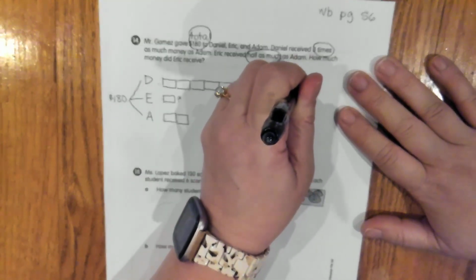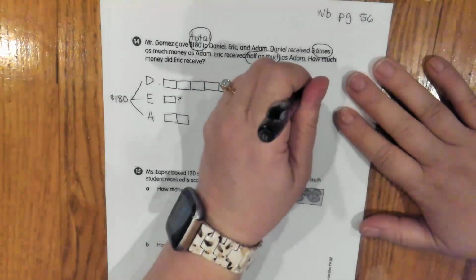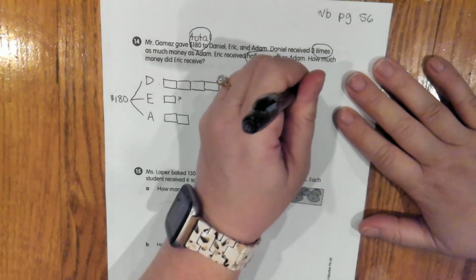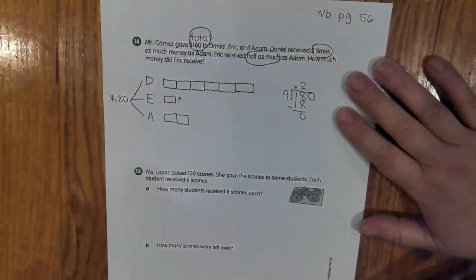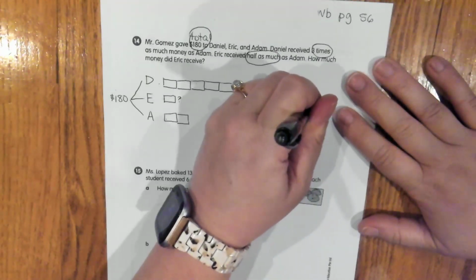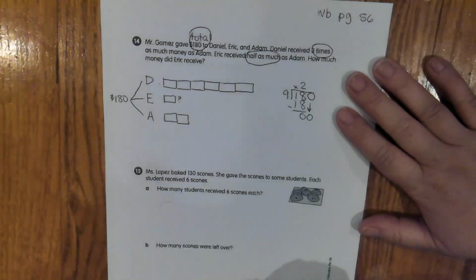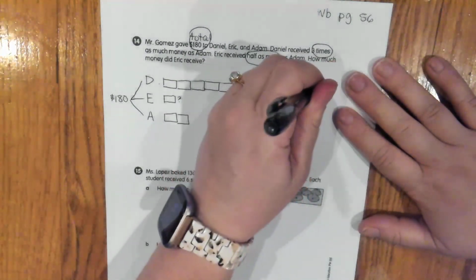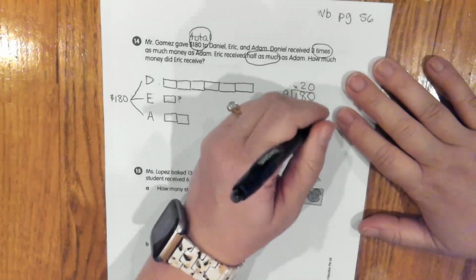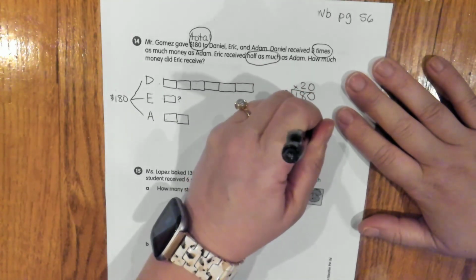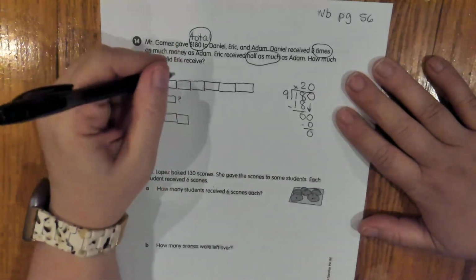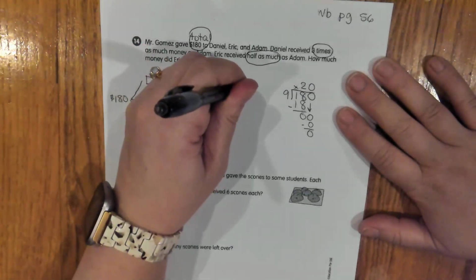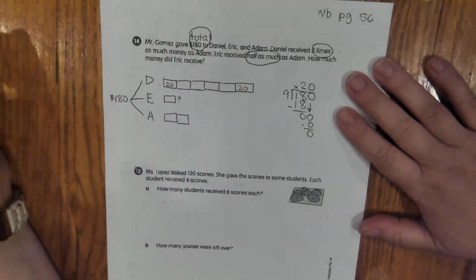9 goes into 1. Nope. 9 goes into 18. 2 times 9 is 18. Subtract and get 0. Bring down a 0. 9 goes into 0. 0 times. 9 times 0 is 0. Subtract, nothing left. So this 20 goes in every single box, and all the ones in between.